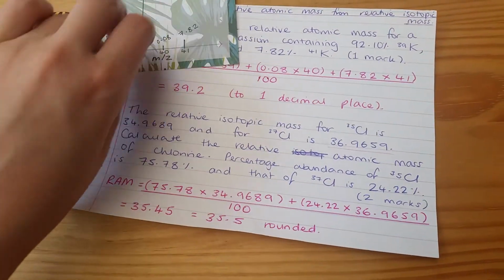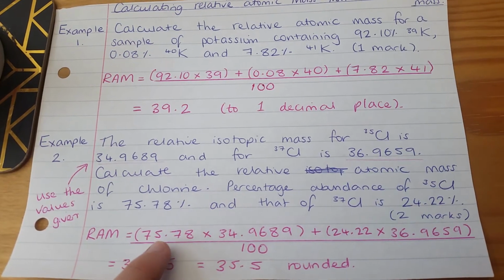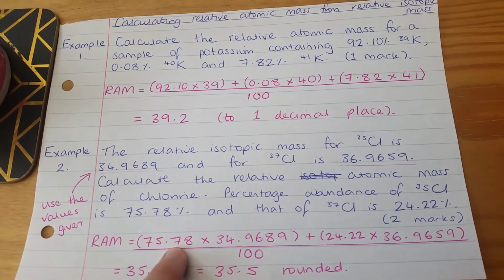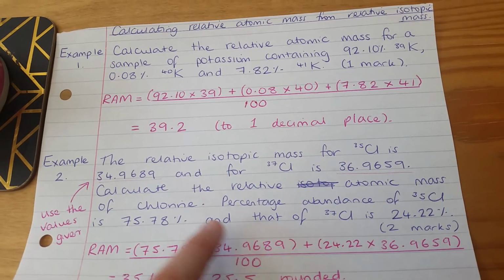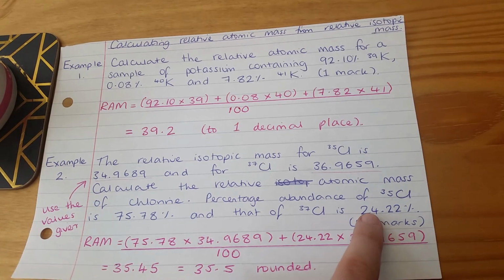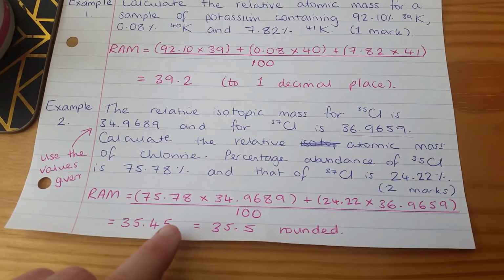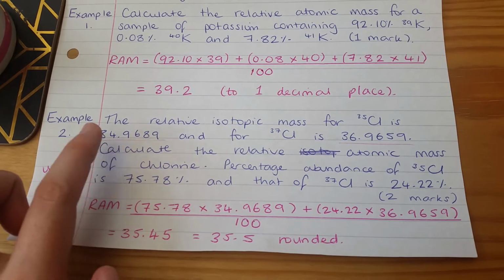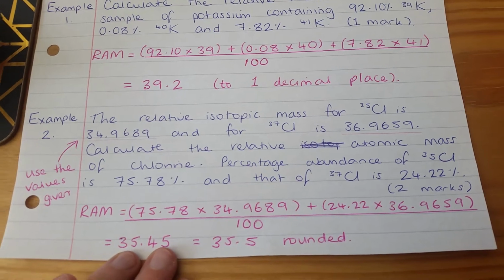Okay, so back to this example. So what we do is very similar. We times the percentage abundances by the isotopic masses that we're given, and we use all the numbers in this value that we're given, and the same thing here for this one. Okay, so since we're given really accurate values, let's give our answer to 2 decimal places.